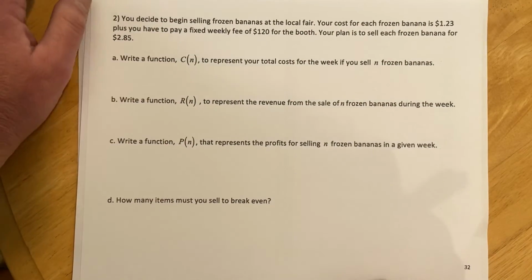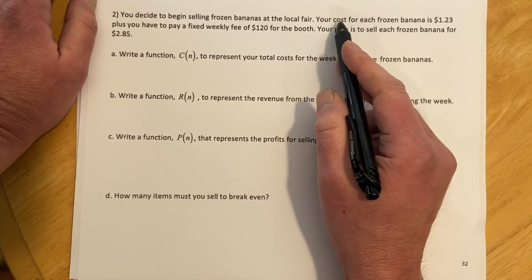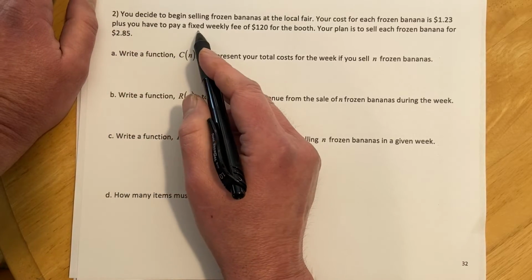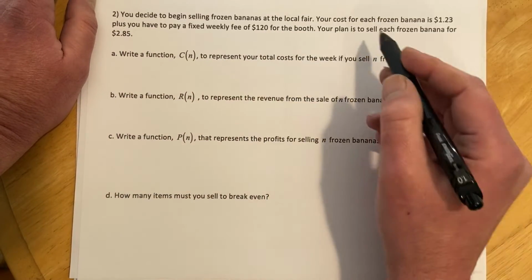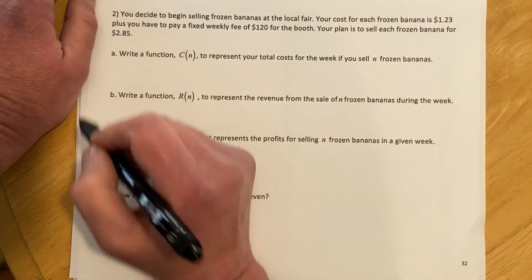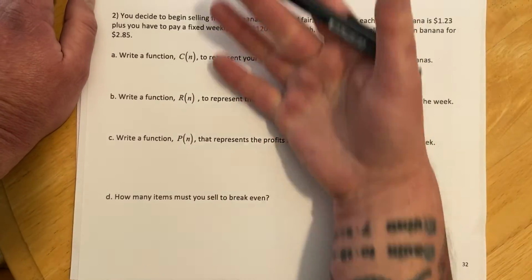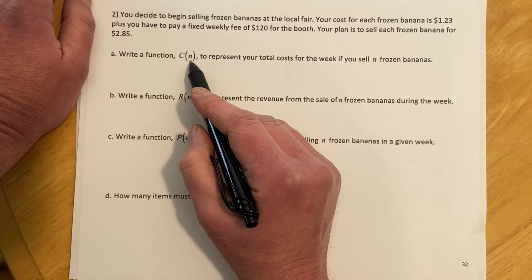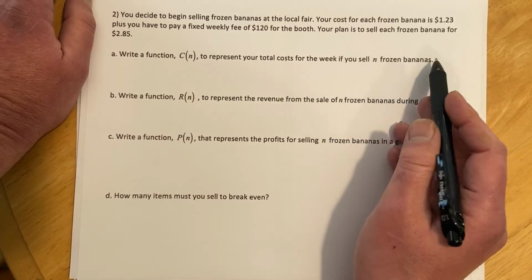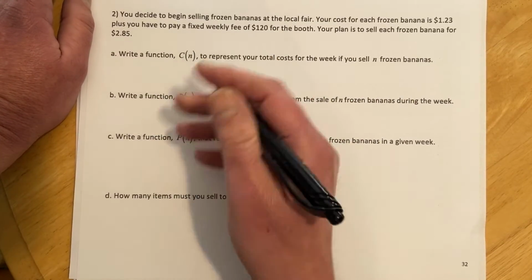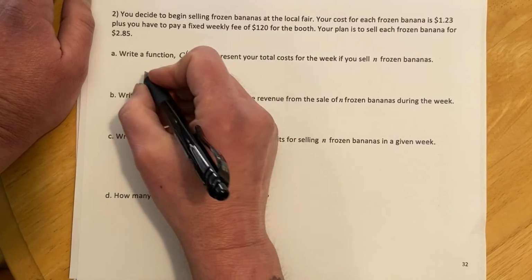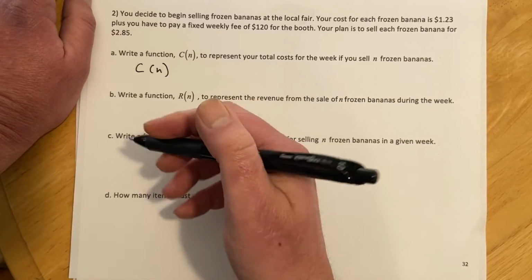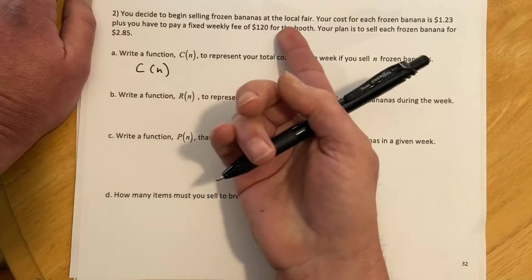Let's see, for this one you decide to begin selling frozen bananas at a local fair. Your cost for each banana is $1.23, plus you have to pay a fixed weekly fee of $120 for the booth. Your plan is to sell each frozen banana for $2.85. And then we're going to start writing a bunch of different functions for it. So first off, we're going to write cost as a function of n to represent your total cost for the week if you sell n frozen bananas. So they're using n as number instead of x, which is totally fine. You'll see that a bunch. So C of n. Do be careful though that when you type these things into the computer, you don't use x, that you use the variables they gave you.